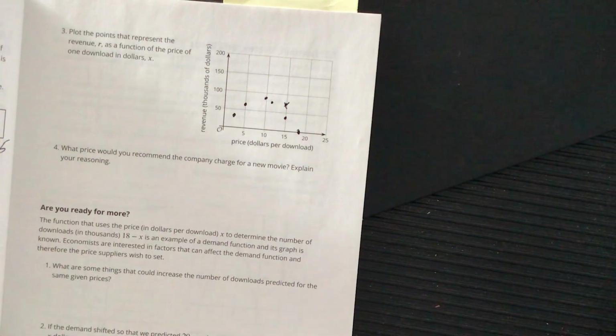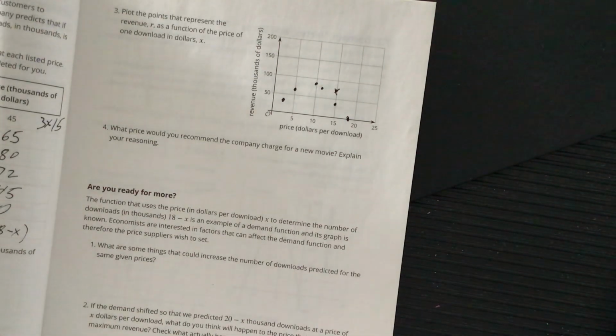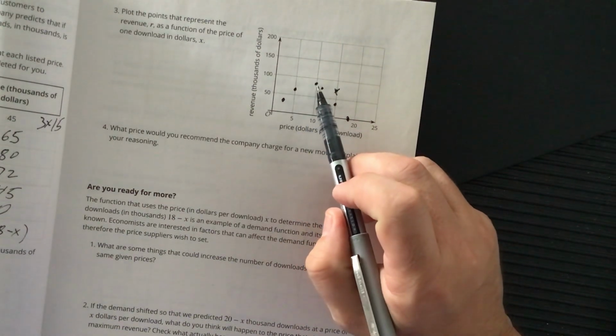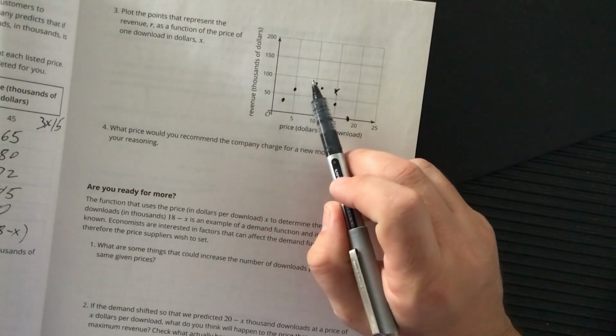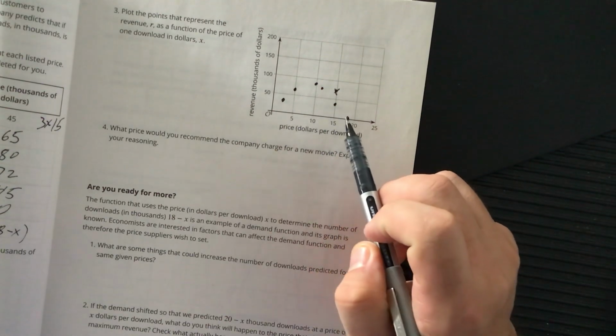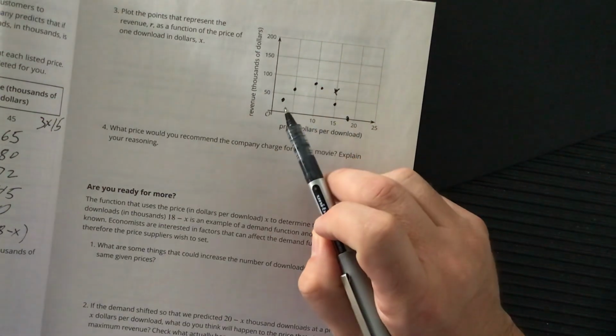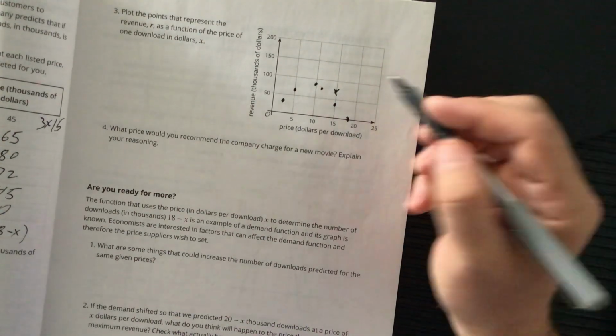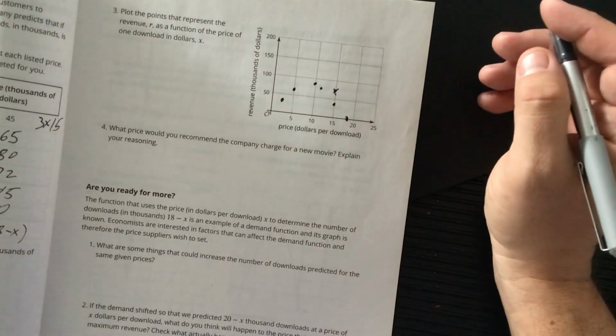What price would you recommend the company charge? Now it's kind of hard to tell. Do you think this is a peak? Or do you think it's starting to come down already? So it's kind of your discretion. I think the peak is a little bit to the left of that.